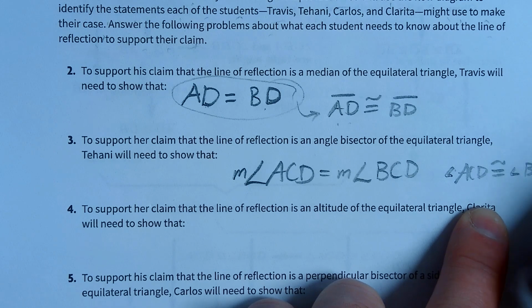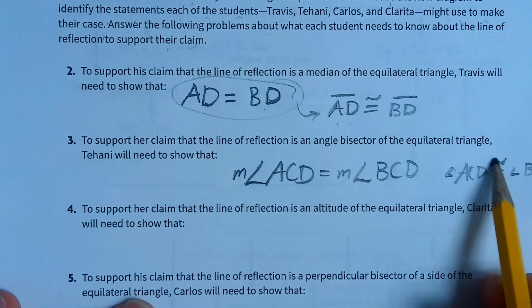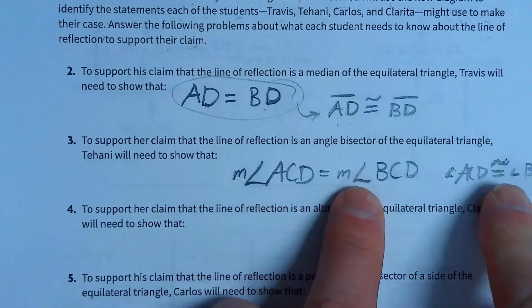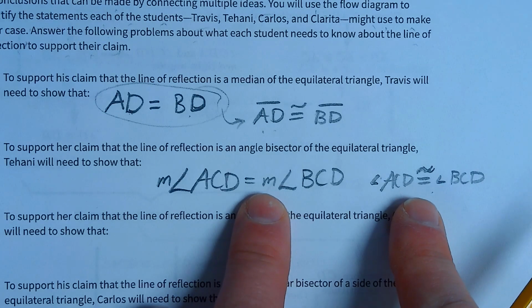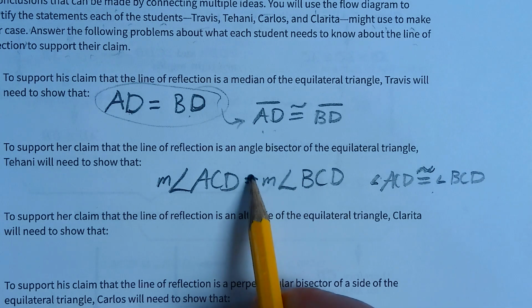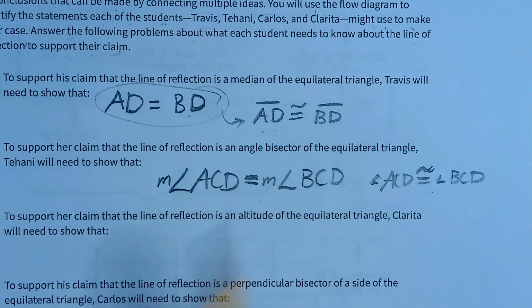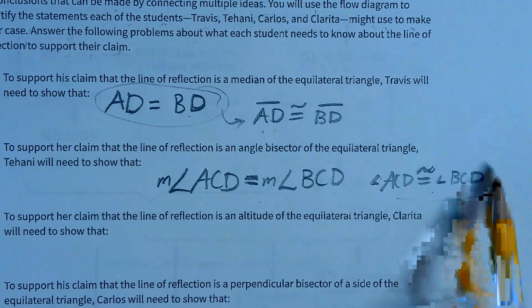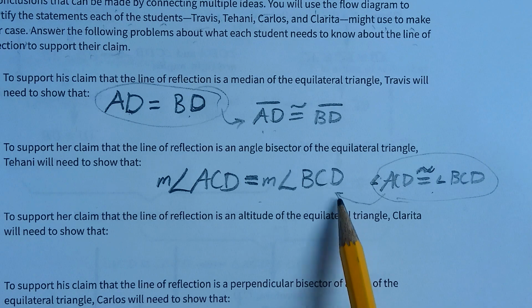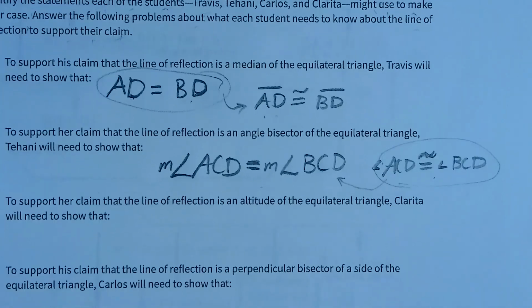Again, I don't know which of these is easier to prove, but once you prove one of them, you can get the other one. I think we need to say the measurements are equal to show that it's a bisector. But if we can show that the angles are congruent, then we can know the measurements are equal. Then we can say it's an angle bisector.